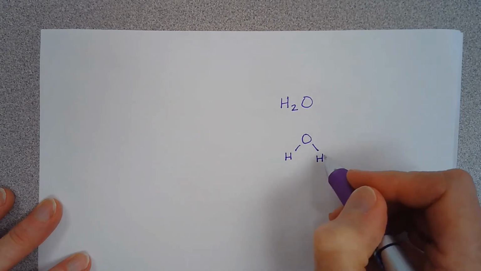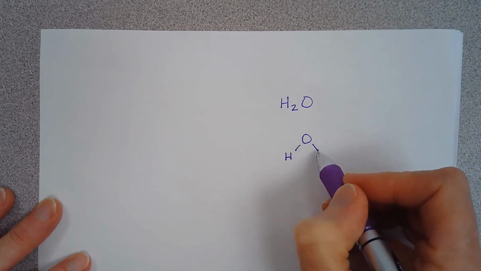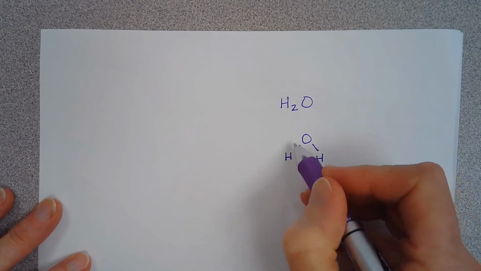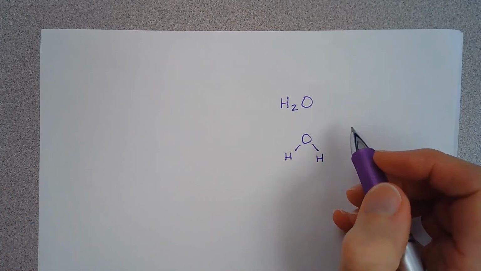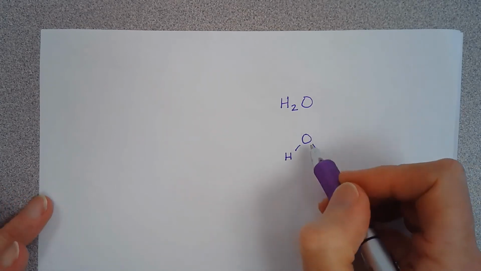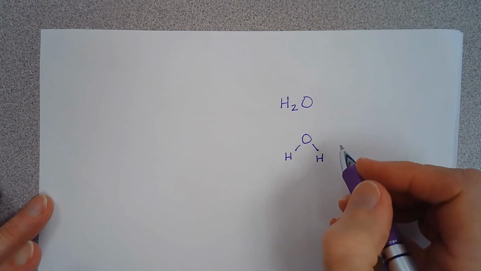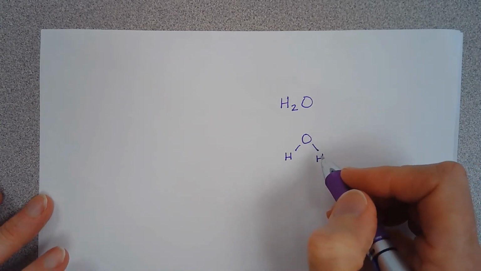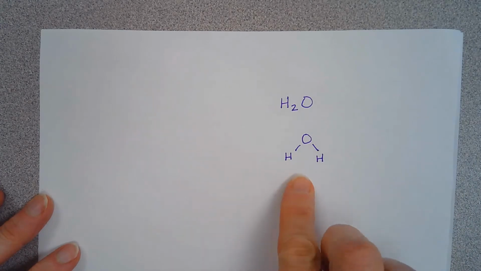Now, when we get to chemistry, we'll talk about the fact that water looks like this with a bent shape and why that happens. It has all to do about electrons, of course, because remember, electrons are what are making things bond together. But you don't have to worry about that. Just be able to recognize that this particular shape is a structural formula for water.